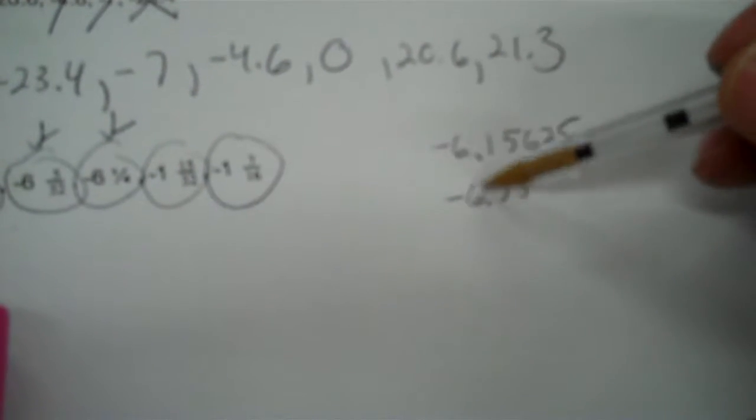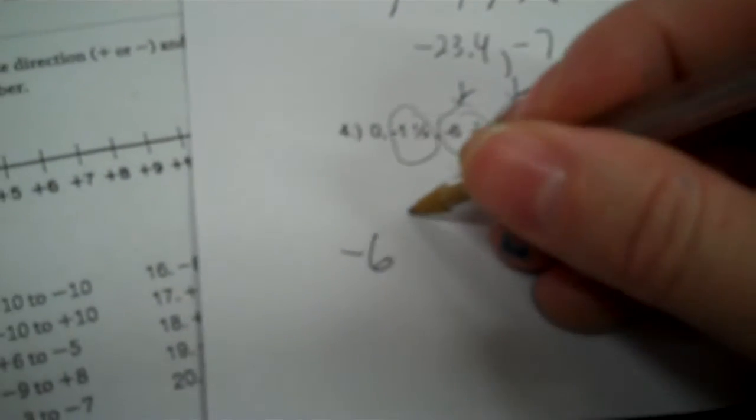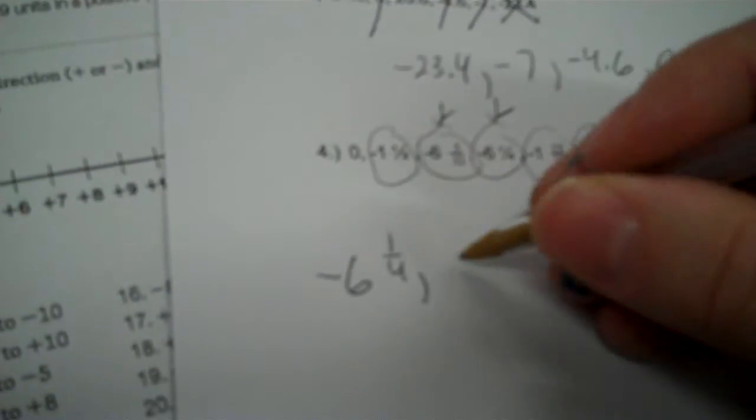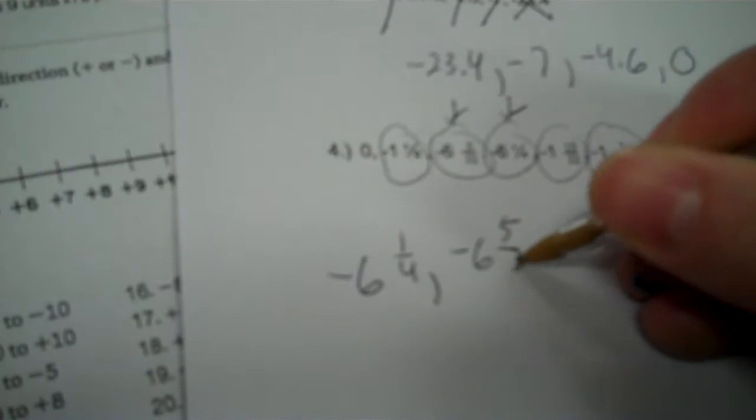And this one here, 1 divided by 4 is 0.25, so it's -6.25. Now you've got two 6's, that's why that doesn't help us, but I have a 1 here and a 2 here, so that one's the most extreme. So write -6 1/4, then write -6 and 5/32.